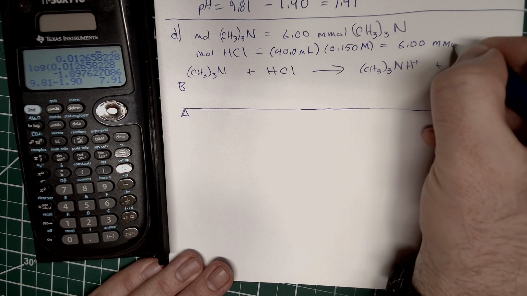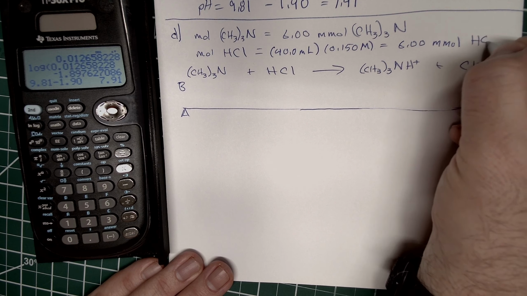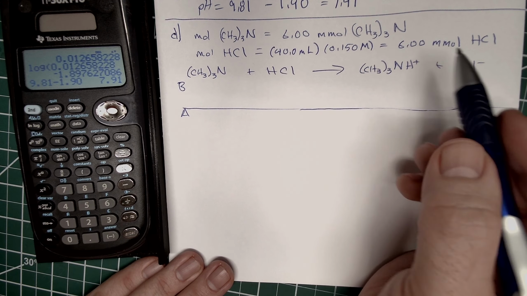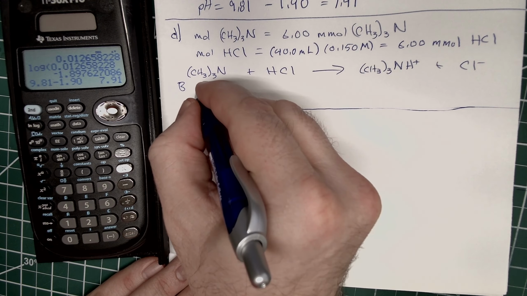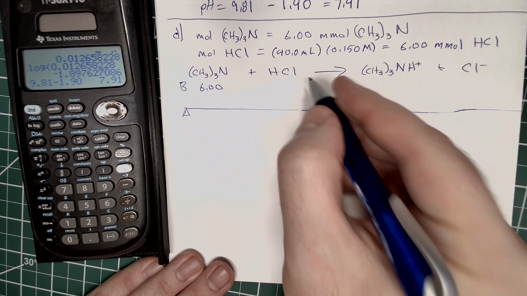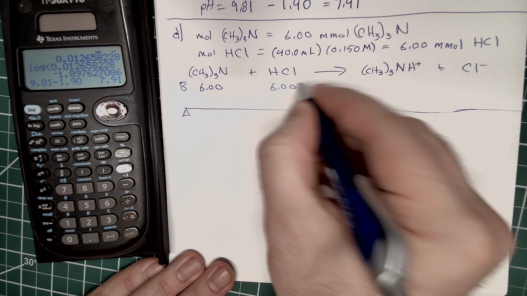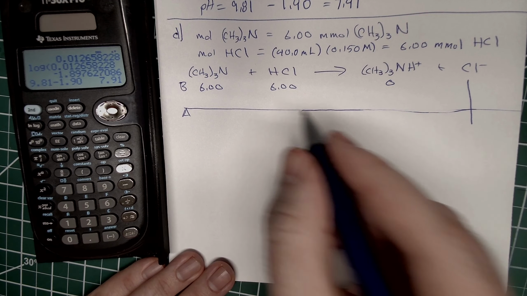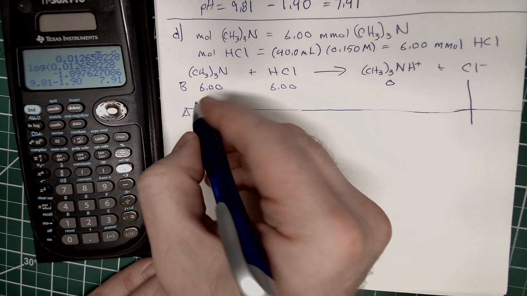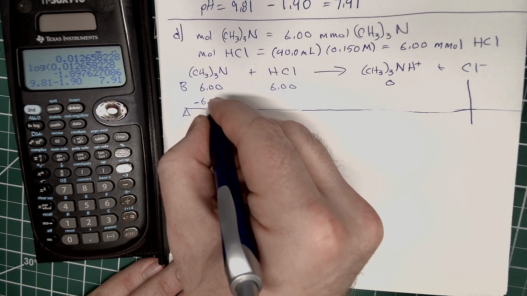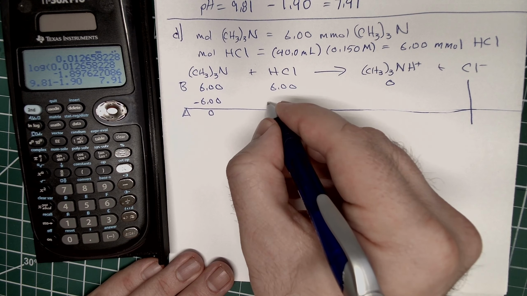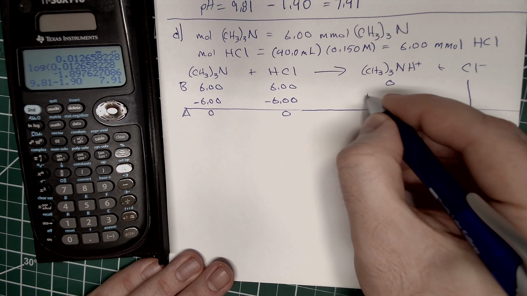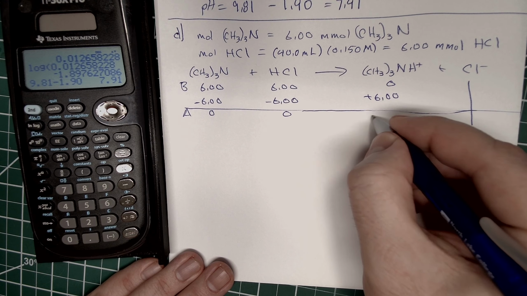6.00 millimoles of HCl. Well, you can tell we're at the equivalence point because we have an equal amount of both the acid and the base. When we put the numbers in, we get 6.00 here, 6.00 there. Of course, we started off with none of that, and we don't care about the chloride. So 6.00, 6.00, since we're at the equivalence point, both of these are going to go to 0. And then this will increase to 6.00.